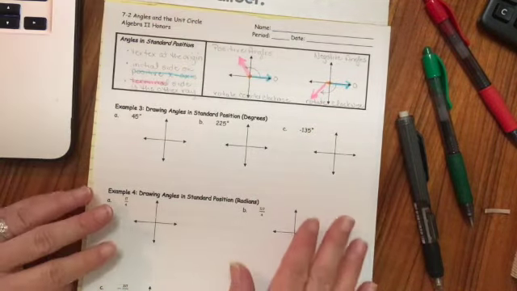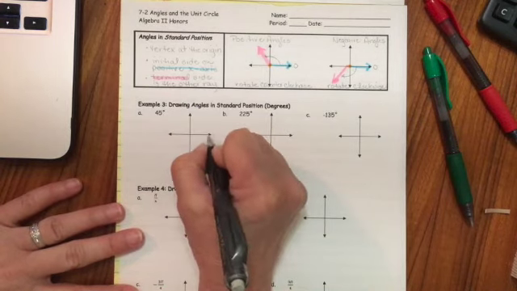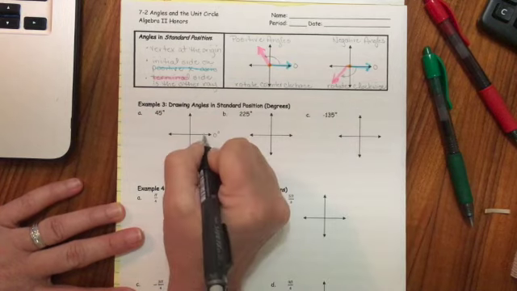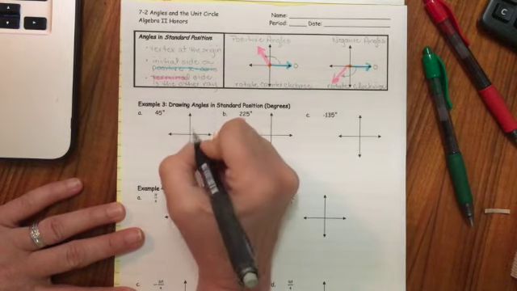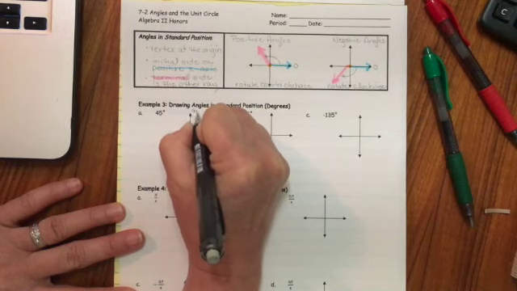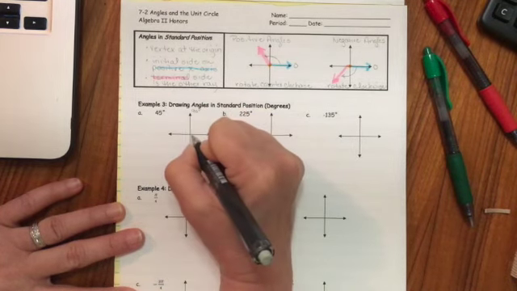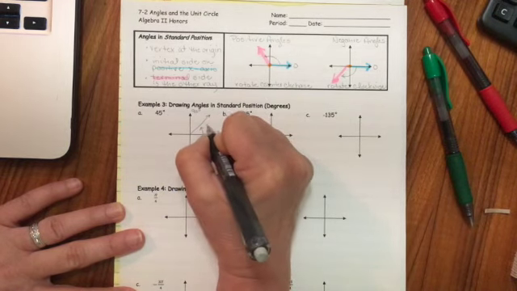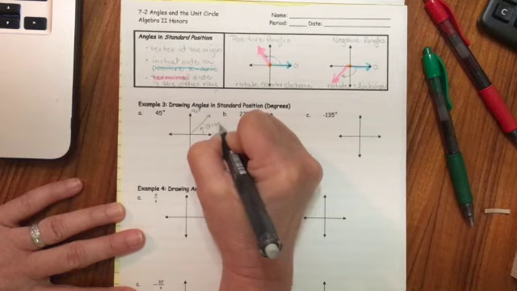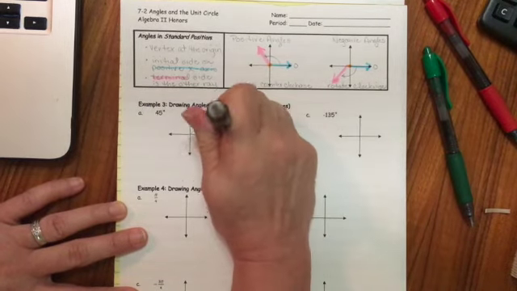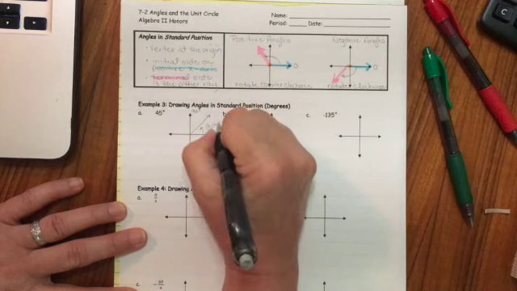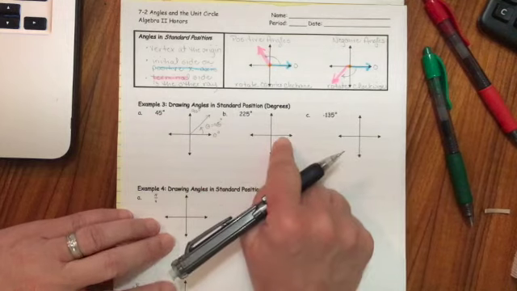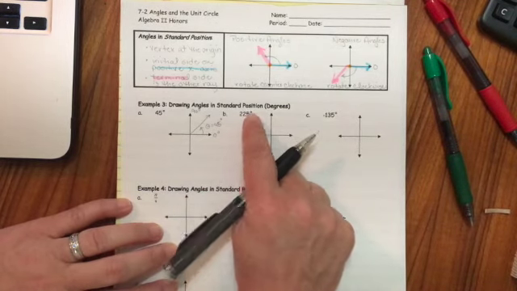So let's see. If I start here on this positive x-axis, which is 0 degrees, and I rotate up because it's a positive 45, I remember this is 90 degrees. It's a right angle. Half of that is going to be, so this would be an angle of 45 degrees. It's exactly half of the 90 degree angle. It's always got to start here on the positive x. Okay, so now let's look at a positive 225.